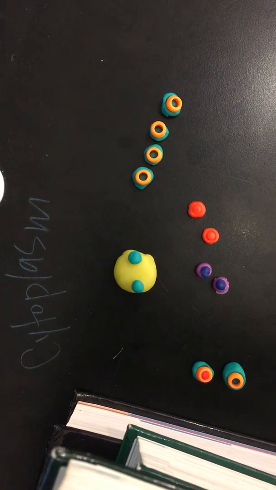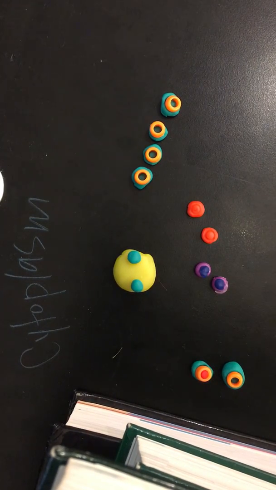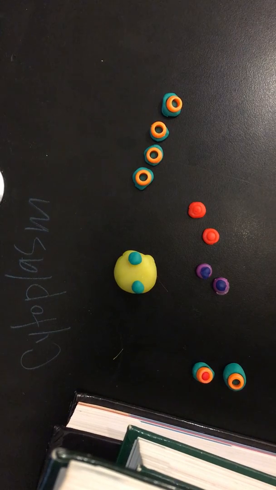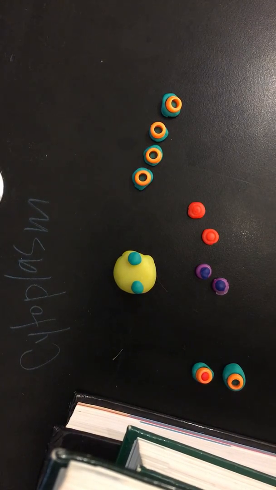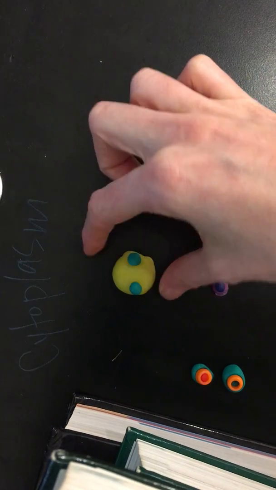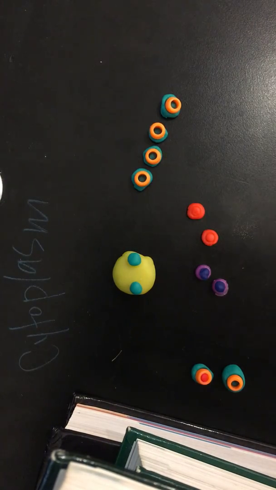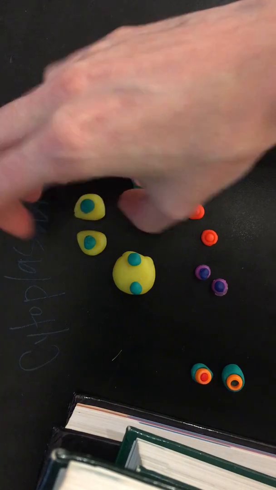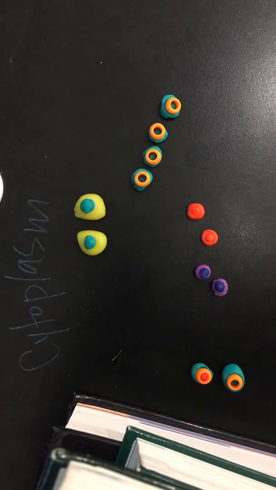Okay guys, here is my model of aerobic cellular respiration. Aerobic cellular respiration begins with glycolysis in the cytoplasm of all cells. It starts when a glucose is cut in half, which forms two pyruvate molecules, which are 3 carbon sugars.